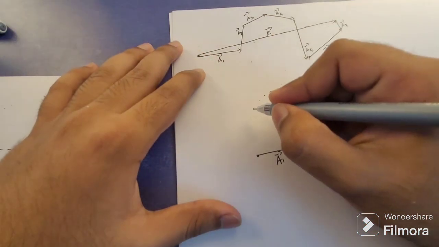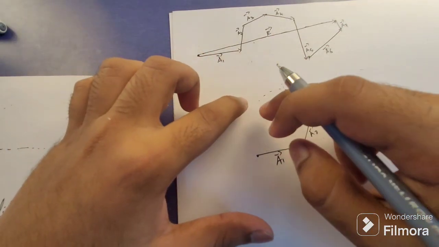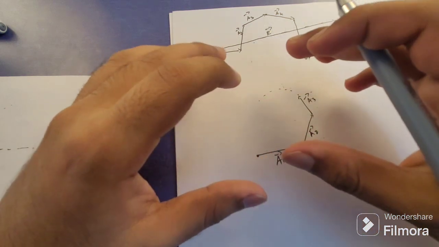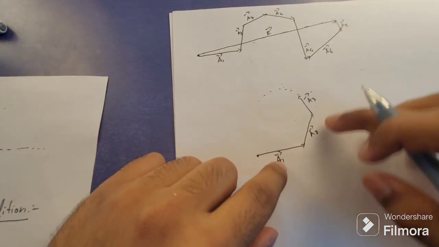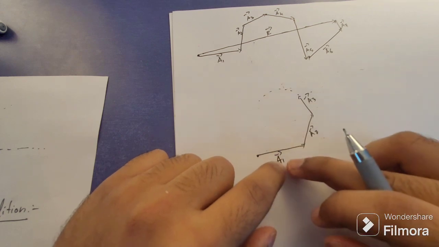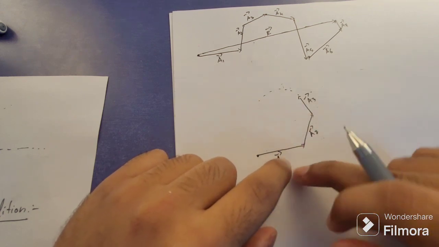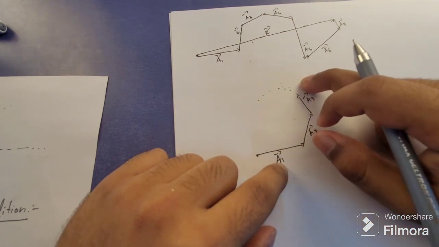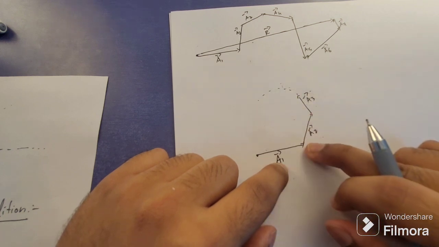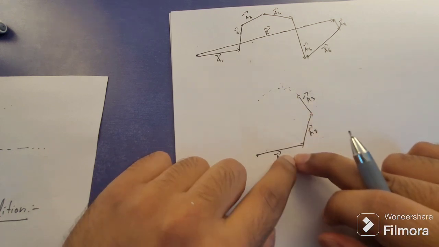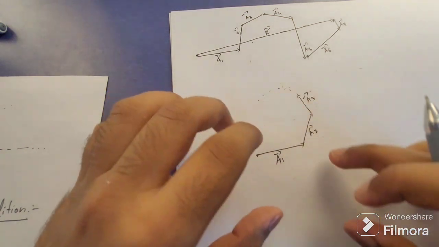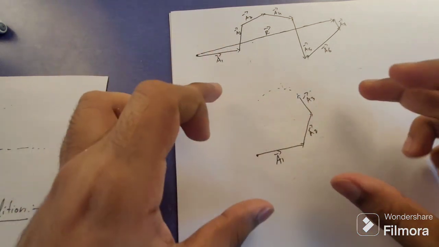So the last vector will be the resultant vector. But let's say I have an n-sided polygon in which all the vectors are connected in the manner of continuation, where the head of a vector is connected to the tip of the next vector. So in order to find the resultant vector, we apply the triangle law of vector addition.